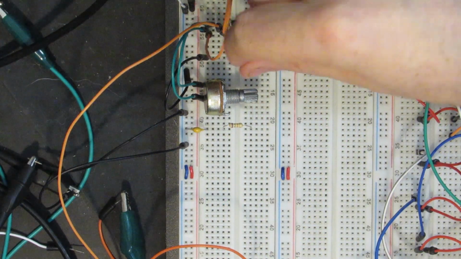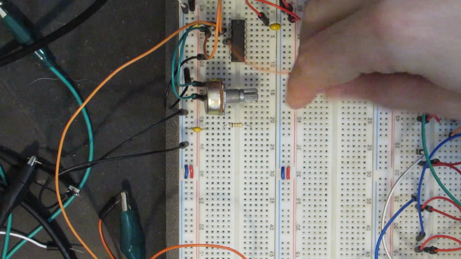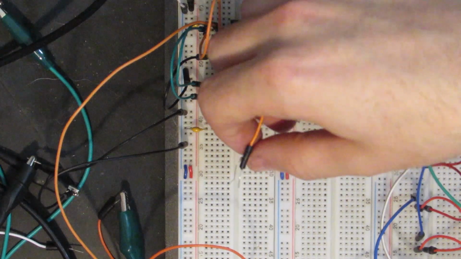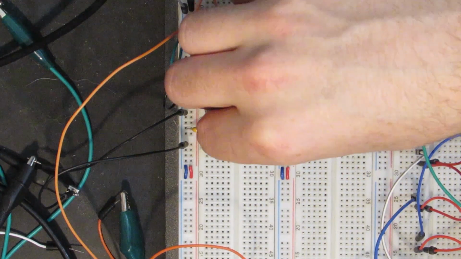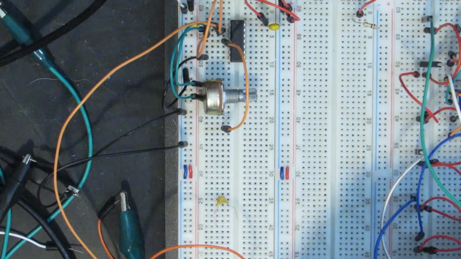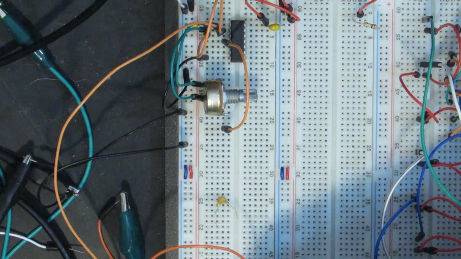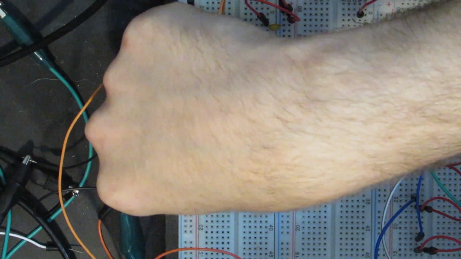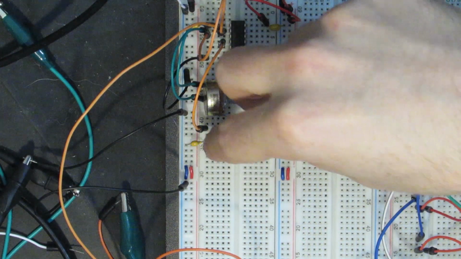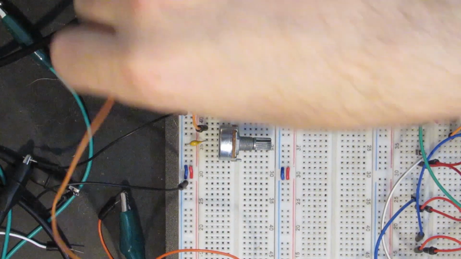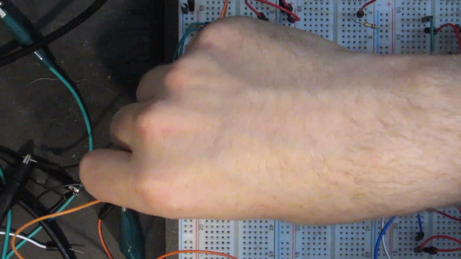And then I'm going to take the output of that and I'm going to go over here, and this time instead of this 1.5k resistor, I'm going to put a potentiometer. What have I got here? 50k, that'll do. 0.1 microfarads. And we'll take the output again on this node here, and we'll have a look on the scope at what happens.